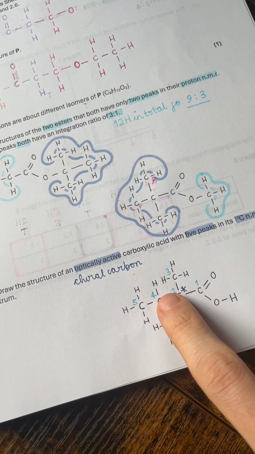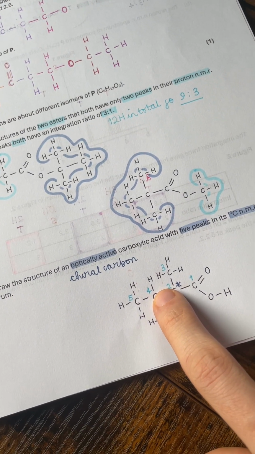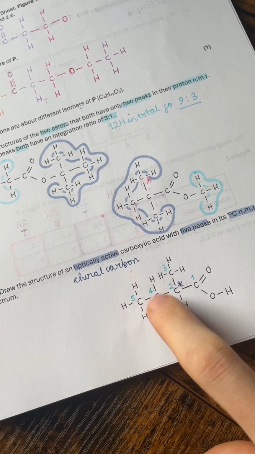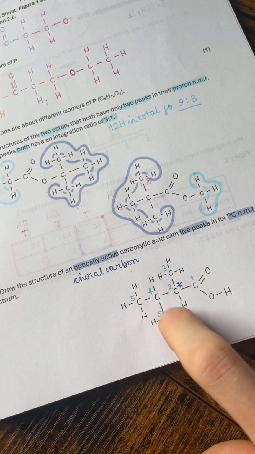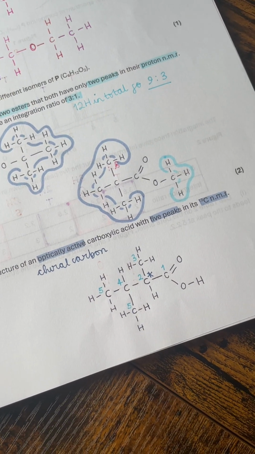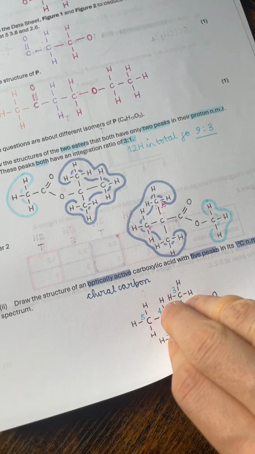Then I was like, okay, I have 1 carbon next door. And then if I pop 2 CH3s on there, those 2 carbons of the CH3s are in the same environment, and then that would give me my 5 peaks. So that was how I attended to that one.